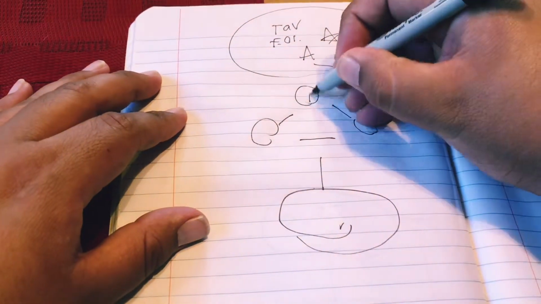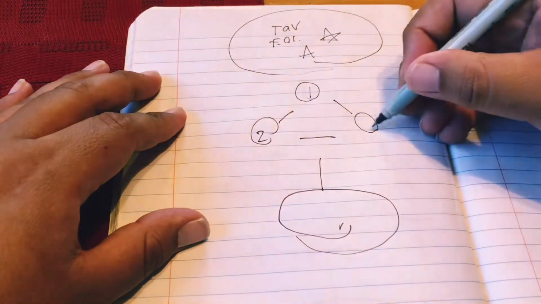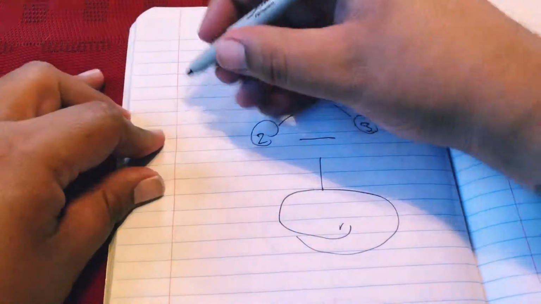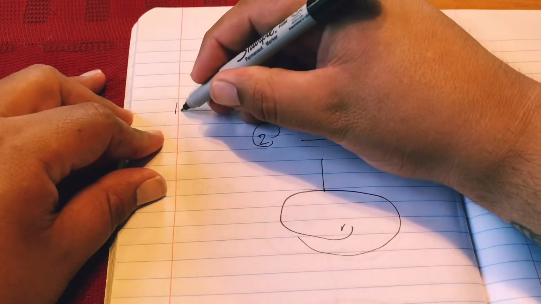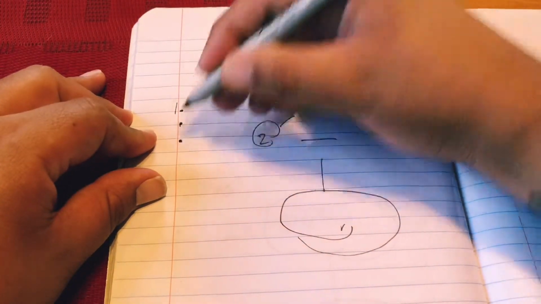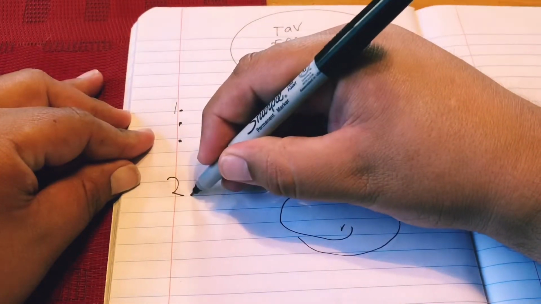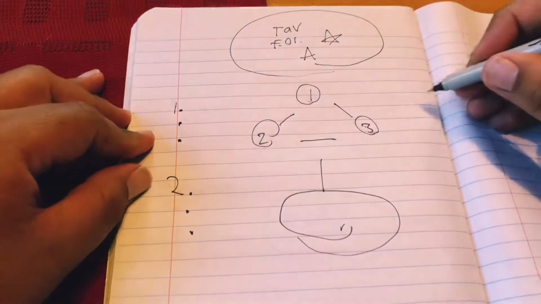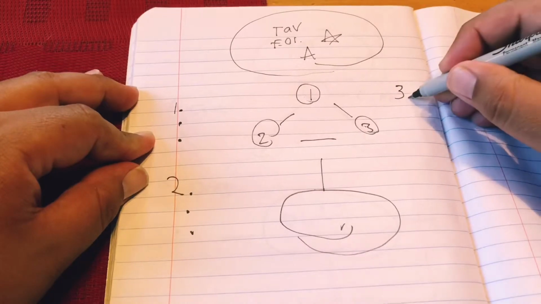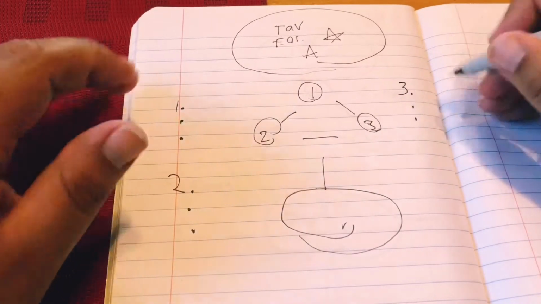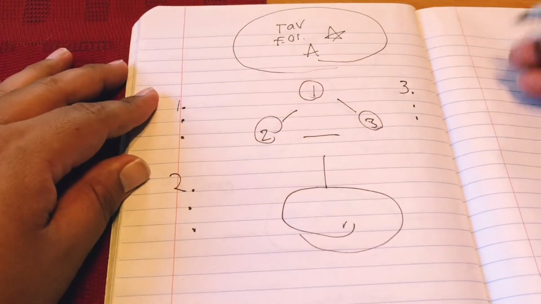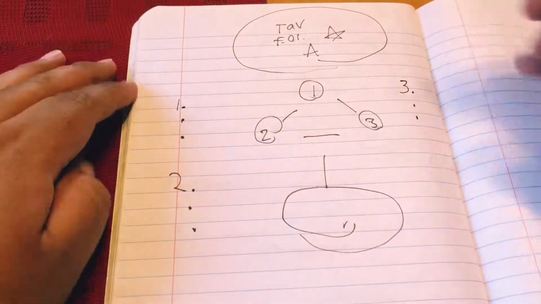So now this is 1, 2, and 3. What I usually do is I'll put 1, and then I'll put some bullet points. I'll do 2, and I'll put some bullet points. And then add 3, and I'll put bullet points. I'm just leaving it like this because I usually do it on the next page, but I just want to keep this right here for right now.